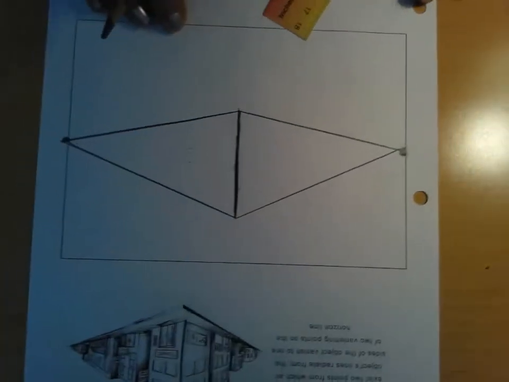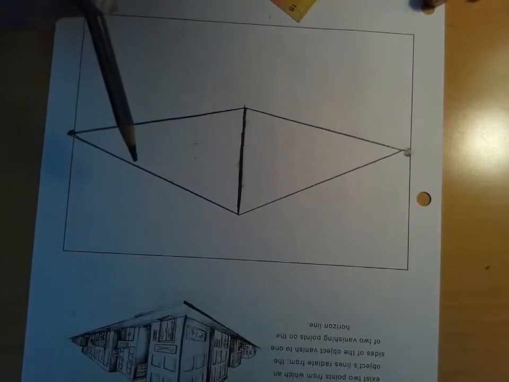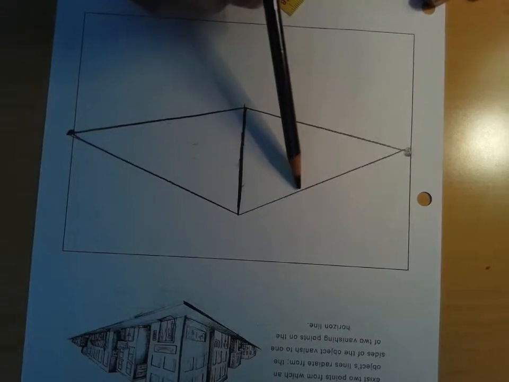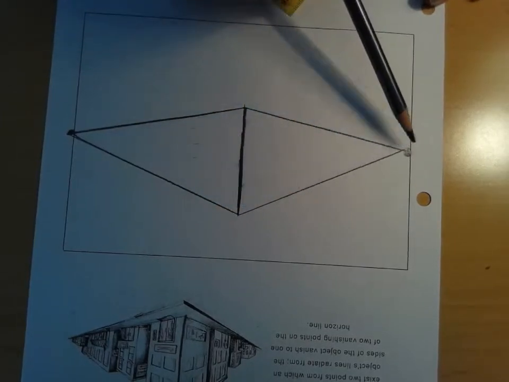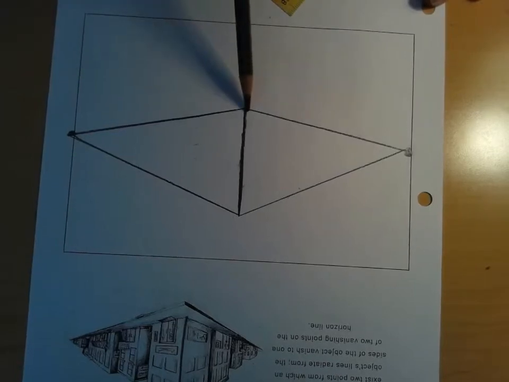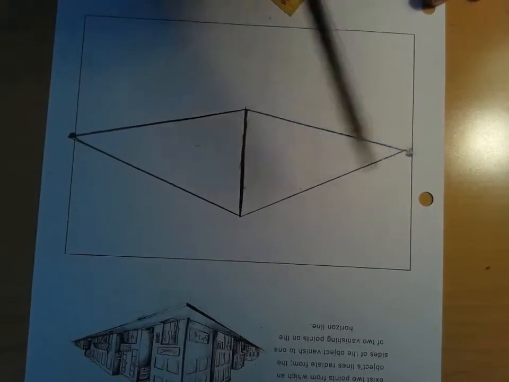I'm going to go ahead and do that on the right hand side, and I'm going to do the same thing on the left hand, connecting the top of the building to the vanishing point and the bottom of the building's corner to the left vanishing point.